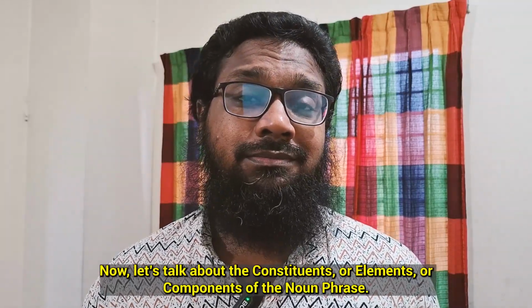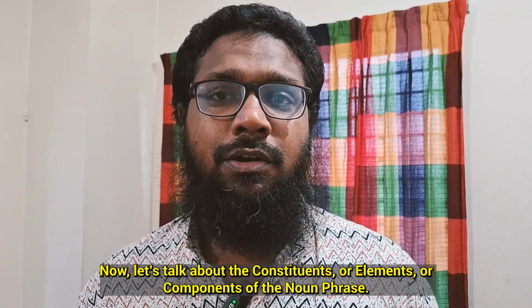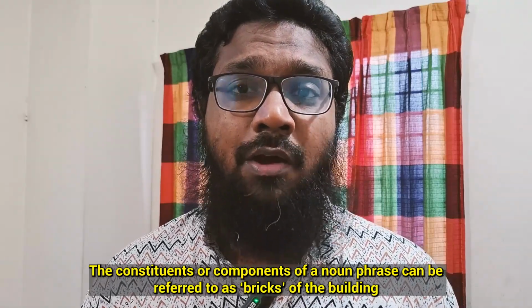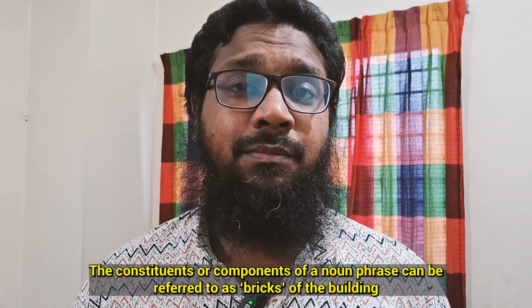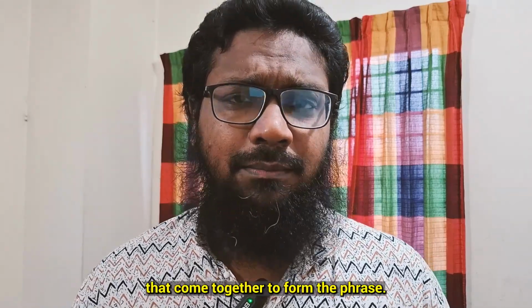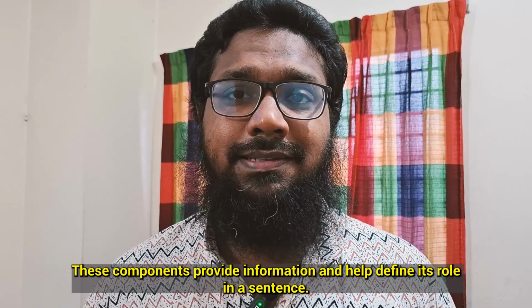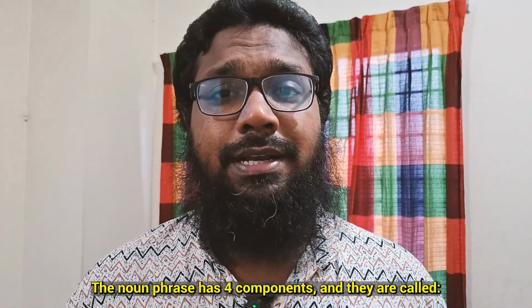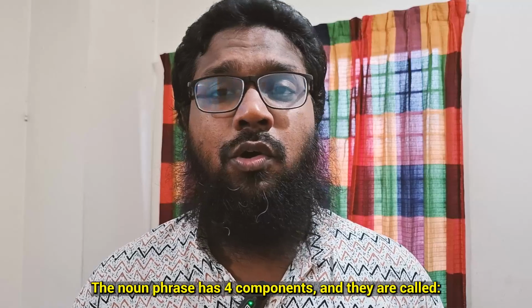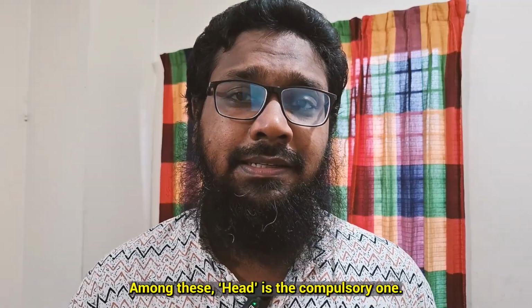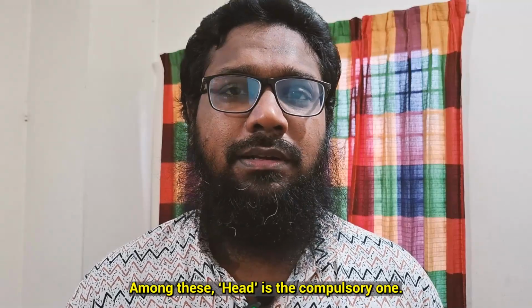Now, let's talk about the constituents, or elements, or components of the noun phrase. The constituents of a noun phrase can be referred to as bricks of the building that come together to form the phrase. These components provide information and help define its role in a sentence. The noun phrase has four components and they're called head, determiners, pre-modifiers, and post-modifiers. Among these, head is the compulsory one.